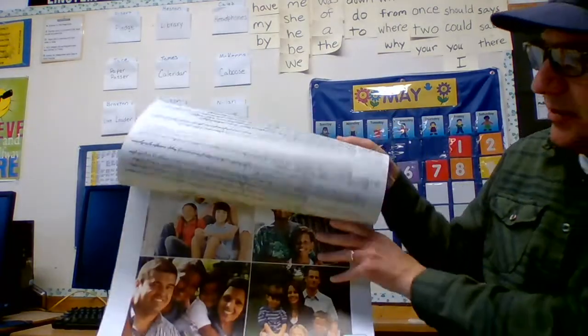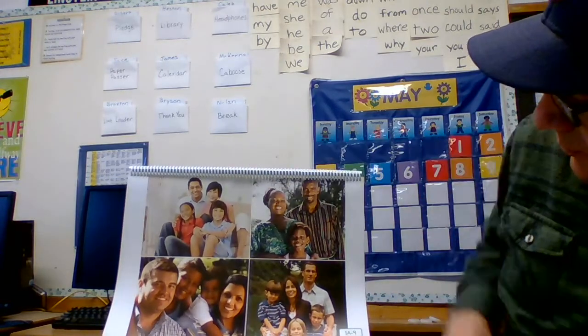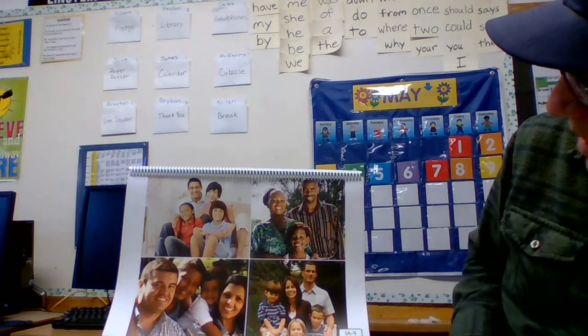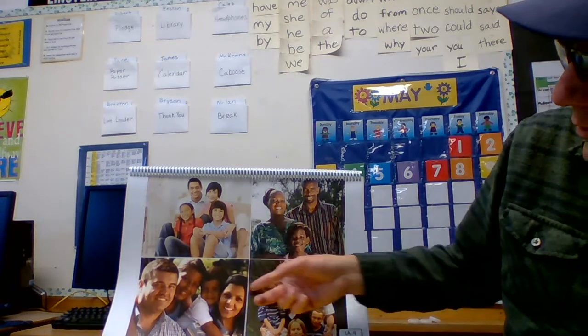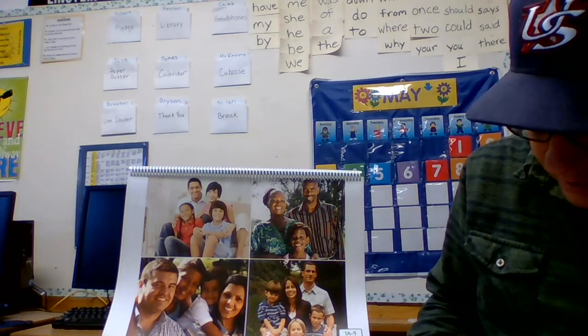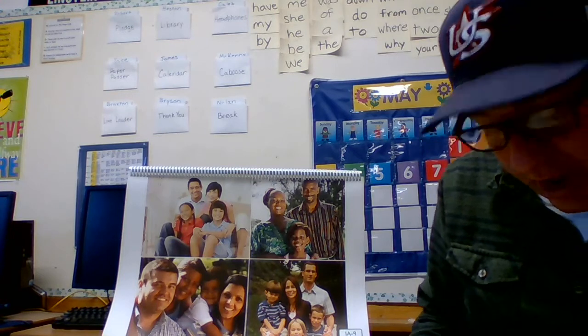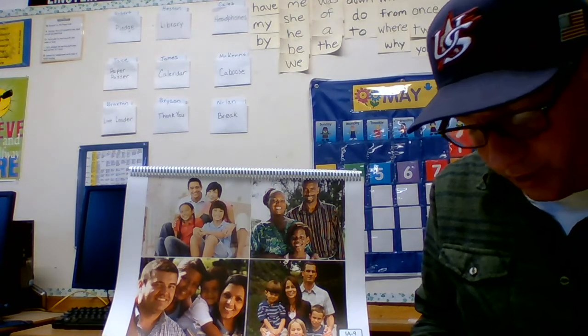I can go one page at a time here. So what do you see in this picture? Different families, right? Of different races, but they could all be Americans. Today's Americans are sometimes immigrants themselves, or they may come from a long line of immigrants before them. This means that some Americans have ancestors who were immigrants.